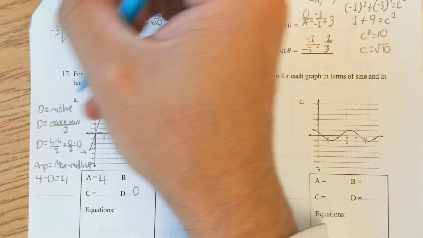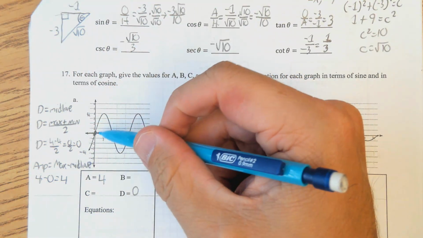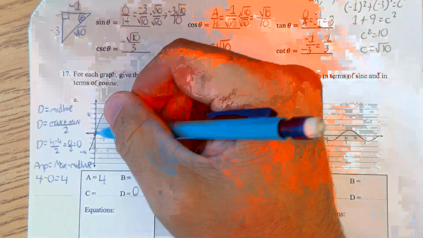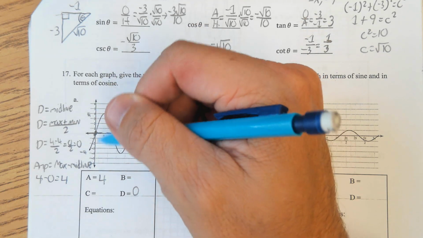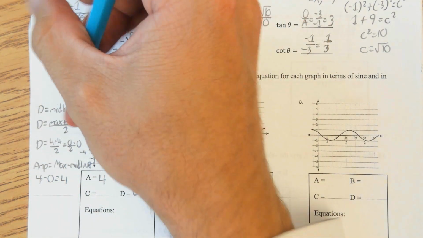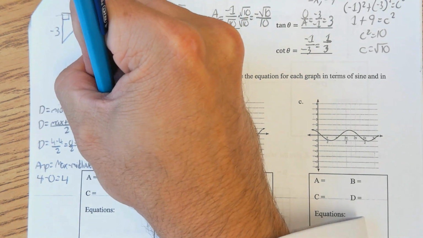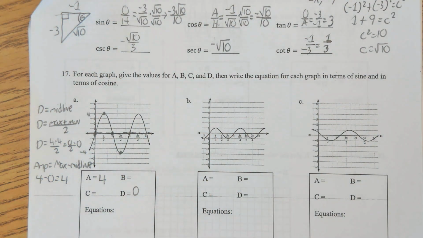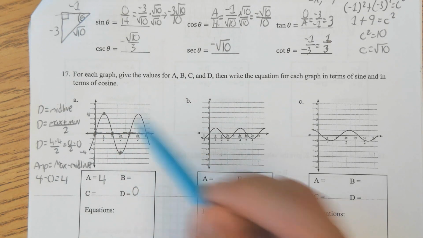Now, I am going to start right here at 0, 0. And since I'm starting in the middle, this is going to be a sine function. If I can start right here on the y-axis, it's going to save me a lot of time. We'll explain shortly. I'm starting at the middle, going to the max, back to the middle, down to the minimum, back to the middle. I know it's a sine function. Remember, only 5 points: middle, max, middle, min, middle.